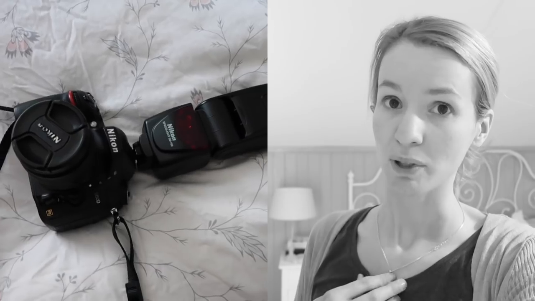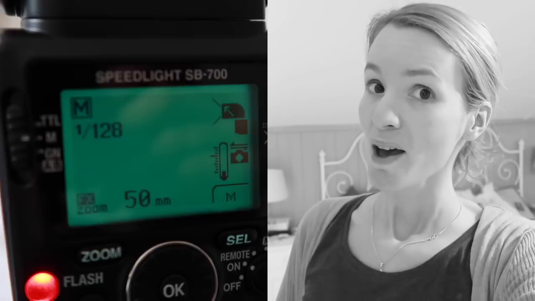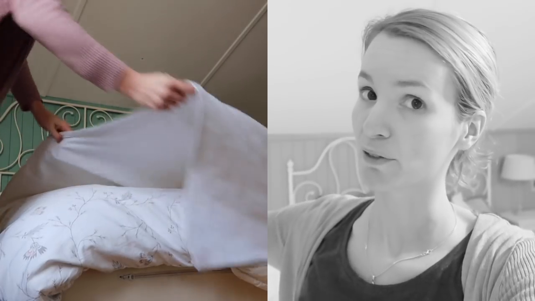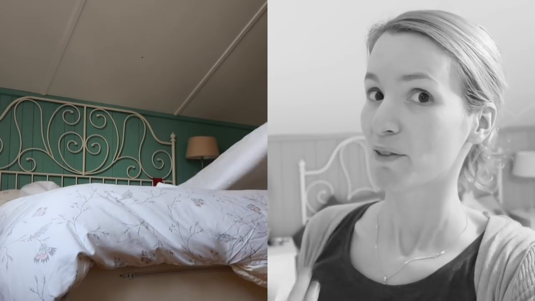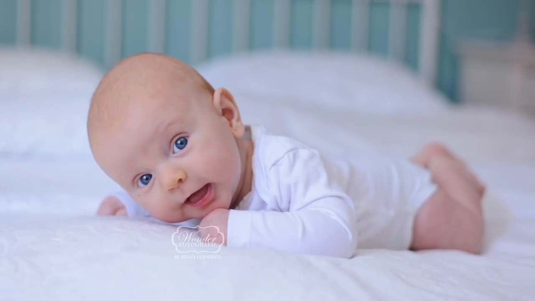So it's our last day in Switzerland, and of course I had to take some photos of my beautiful little nephew. So I will show some shots of me taking the photos, and then I will show you one finished product, like one actual photo, to see what they turned out to be like.